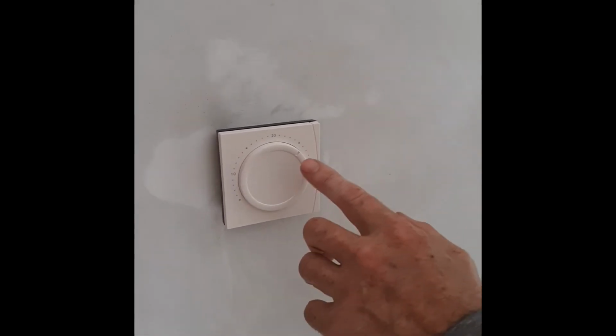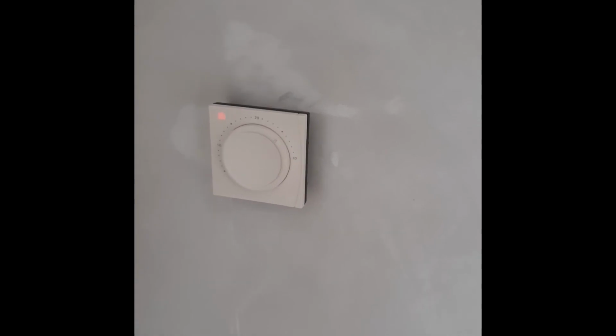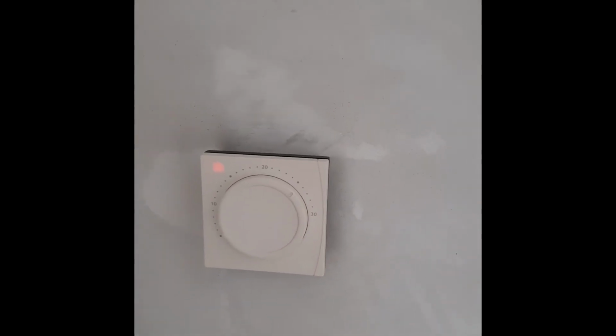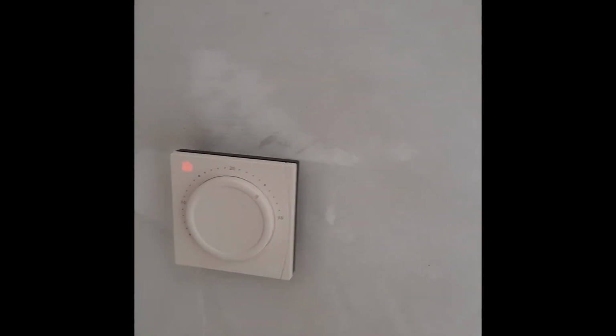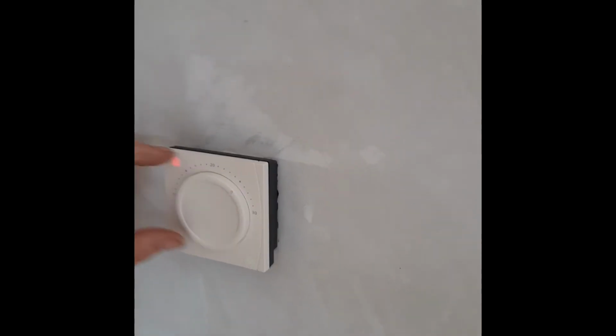And it has 2 indicators. Just wait till I put them on. Yep. So the green indicator, it's very hard to see with the light, that means it's on. The system is live and the stat is live, but the red one means the heating is now running into this living room.